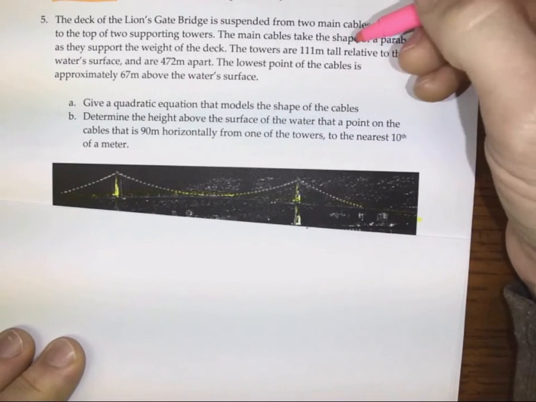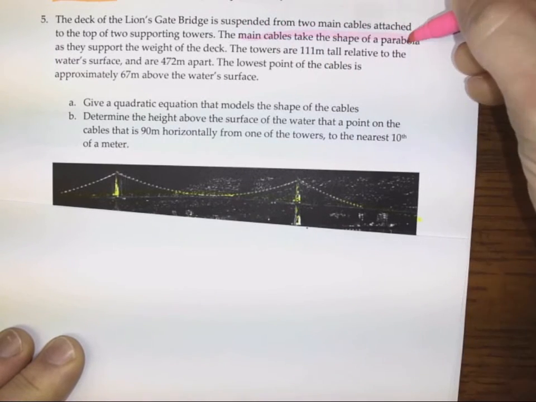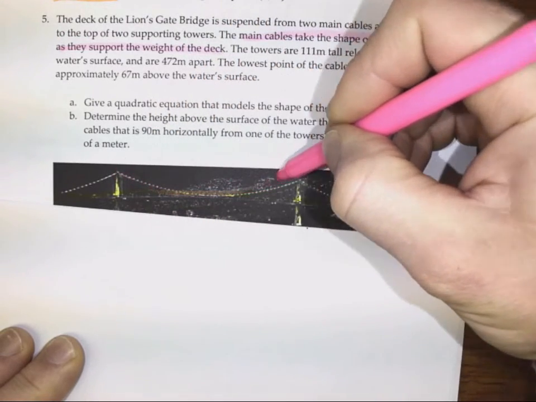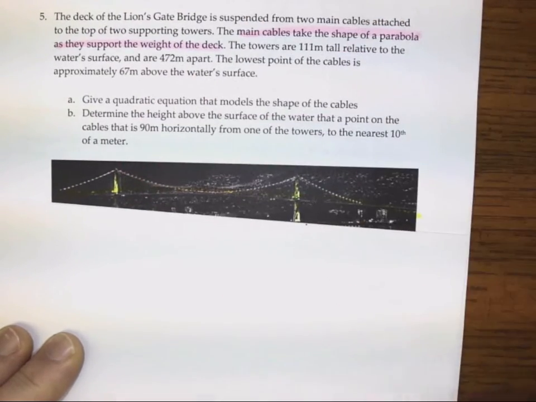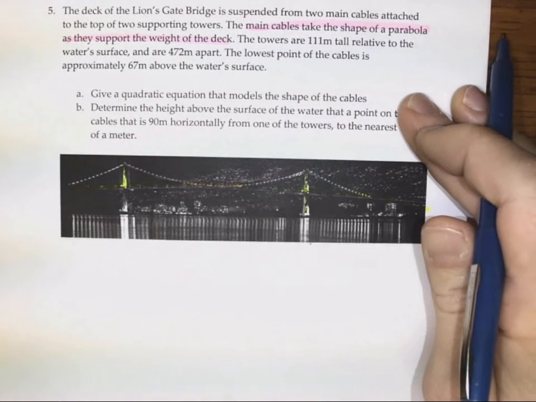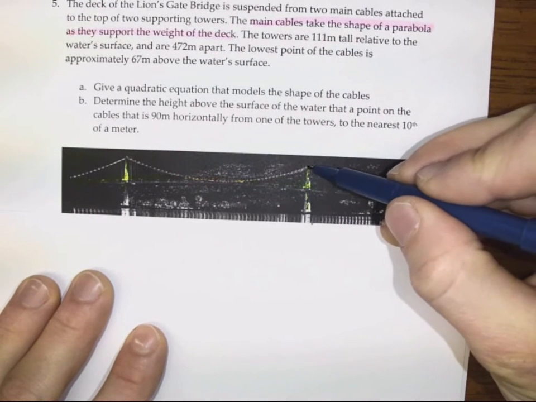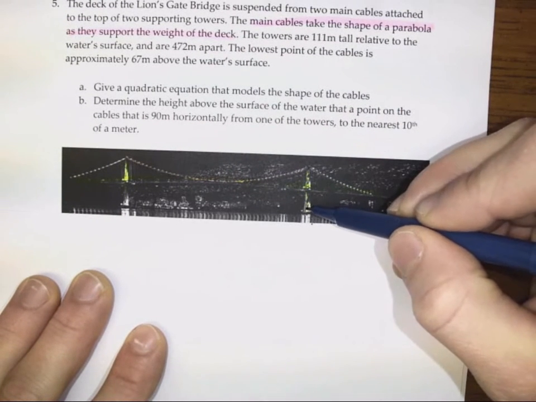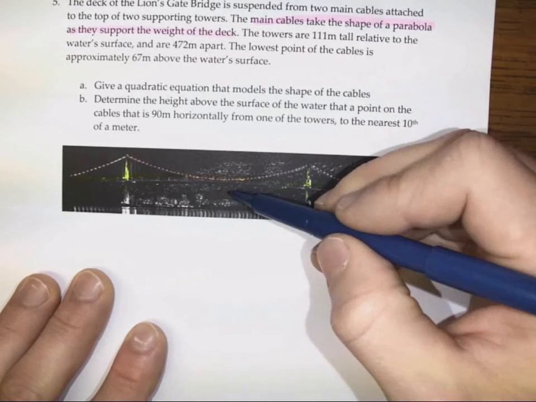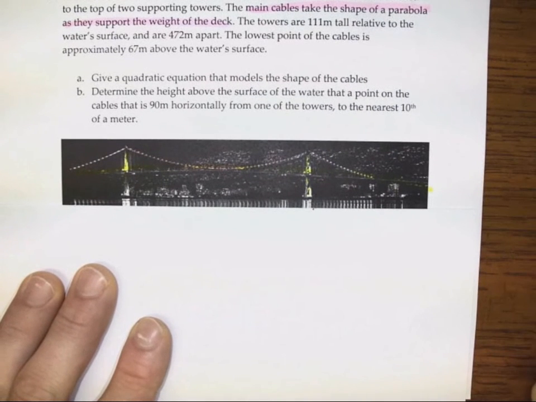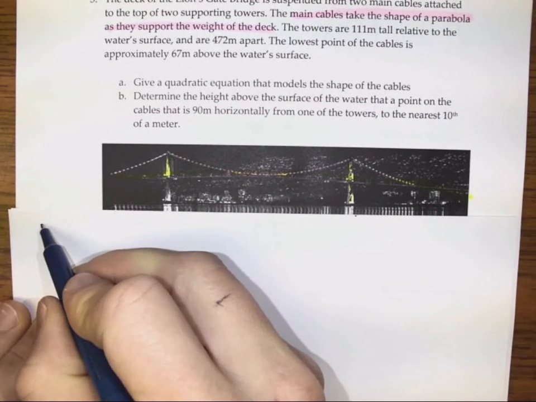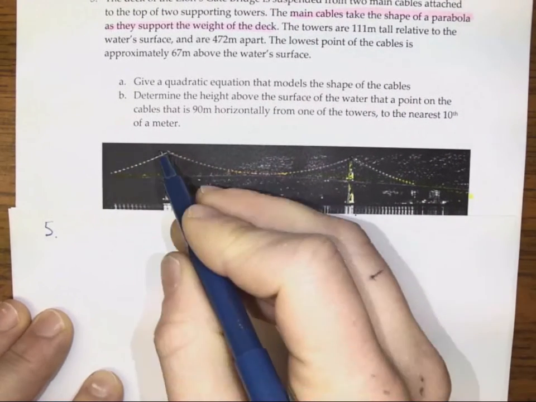And we say the main cables take the shape of a parabola as they support the weight of the deck. So we see here we have this parabola shape, and it looks like it's compressed a little bit. And so the towers are 111 meters tall, right? That's from here to here, 111 meters tall relative to the water's surface, and they're 472 meters apart. And the lowest part is here, which is 67 meters. So what I'm going to do is start by just transferring that information onto a graph here.